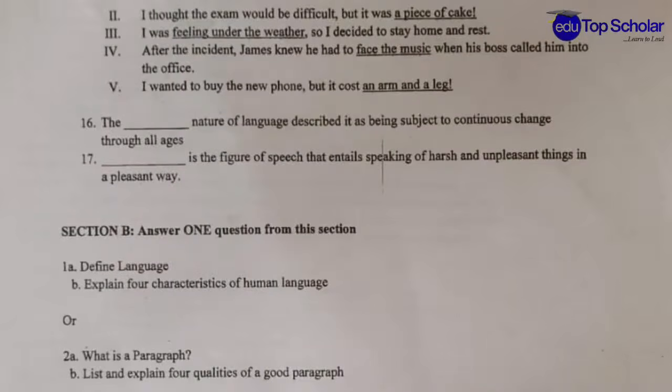Section B. You are going to answer questions from section B. Every other section, section B and section C, you are going to answer one question each from them. So section B is on language.